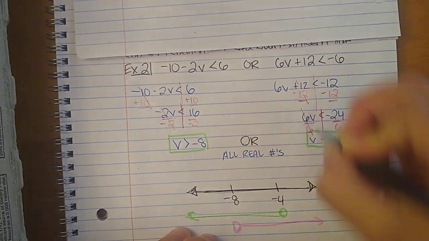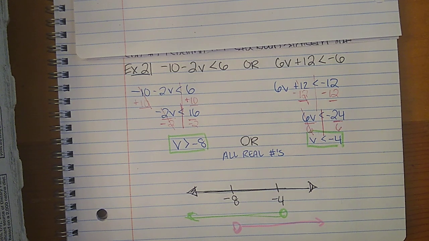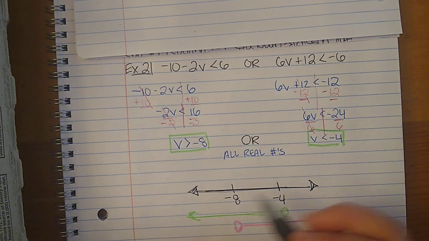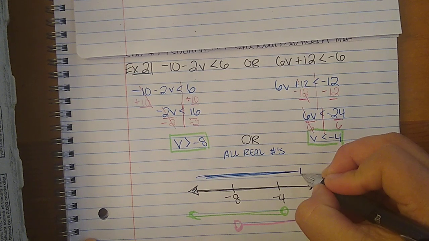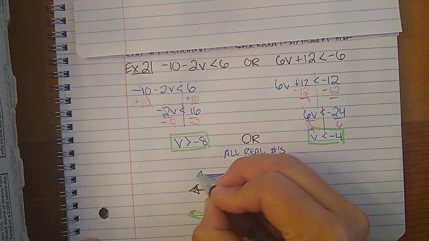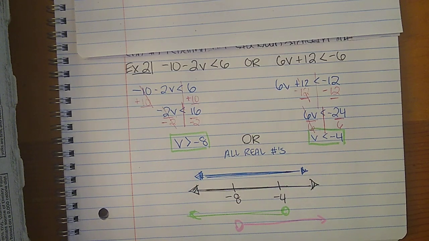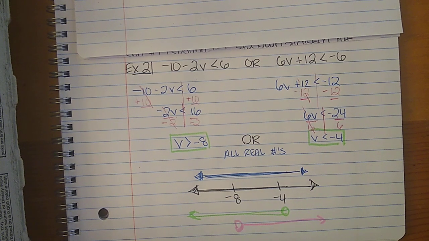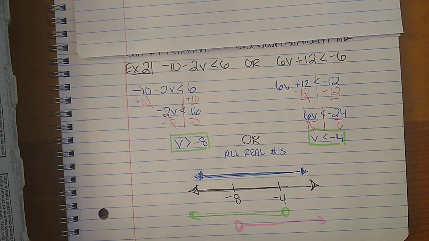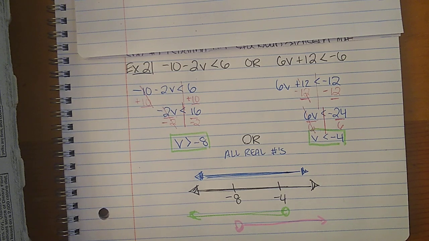That's my solution set. So when they're asking for the solution set, all real numbers, you may be saying, okay, well, how do I graph that? Well, that's easy. You just draw a line with arrows in either direction, indicating that any number works as a solution. So I could use any number between -8 and -4, for example -6, or any number outside, such as -10, or even a positive number like 7. So that is how you solve and graph a compound inequality in the special case where you have opposite inequalities.